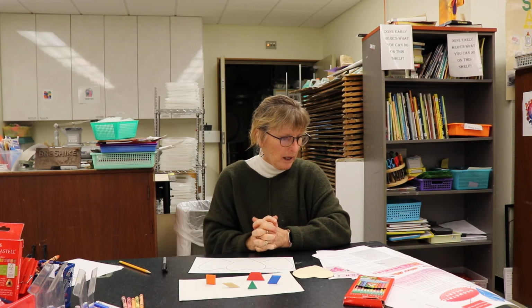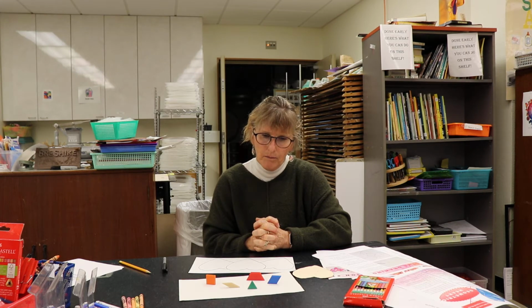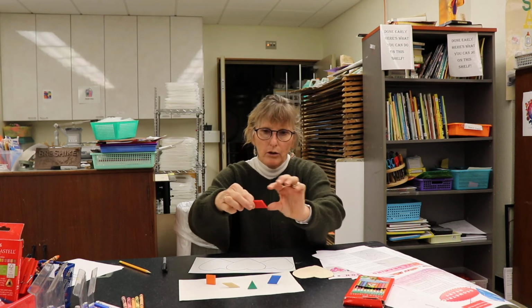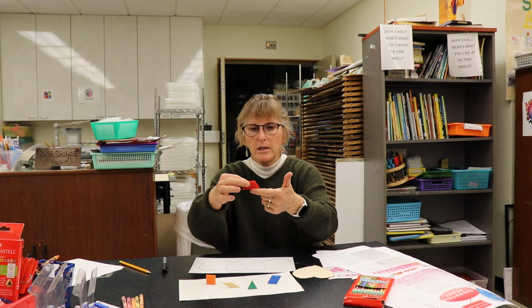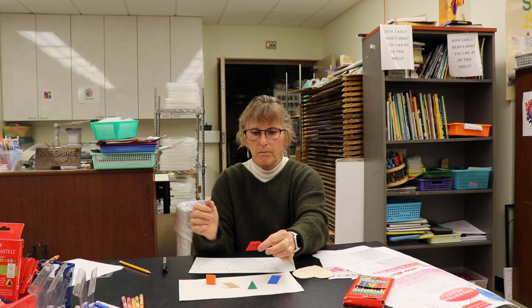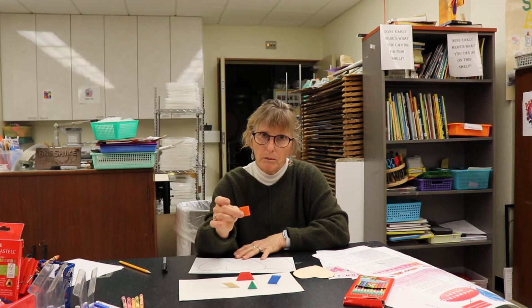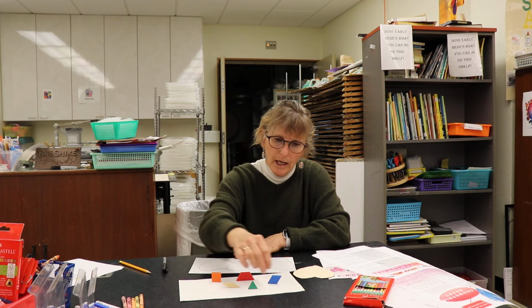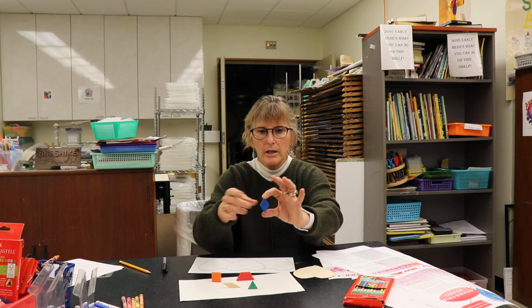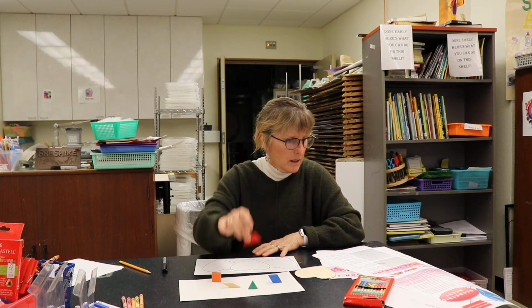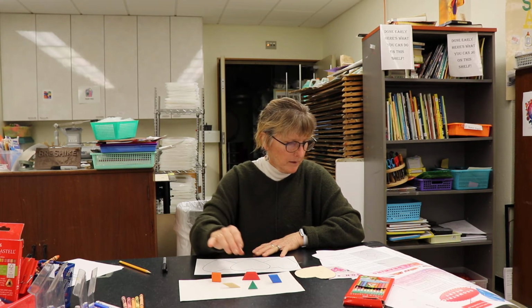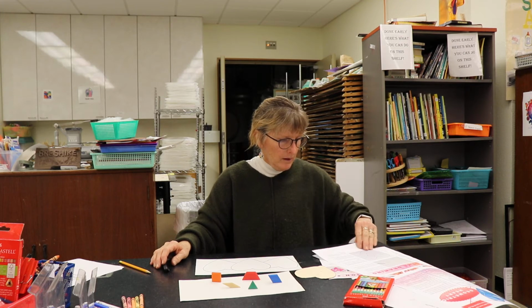An irregular polygon means that not all the lines are equal in length. So this is an irregular polygon because I have 2 sides that are the same length, but then this side is longer than this side. A square is a regular polygon. A diamond, depending on how it is, is a regular polygon. So we're going to play around with the idea of using regular polygons and irregular polygons. Okay?